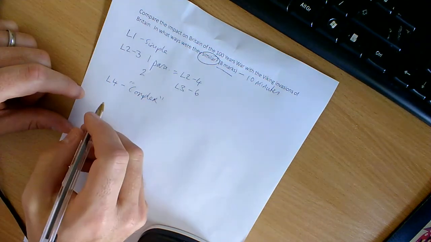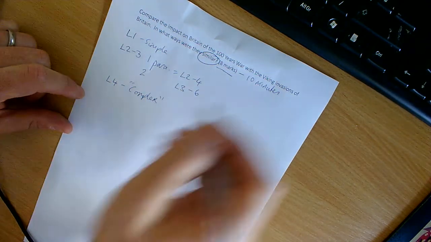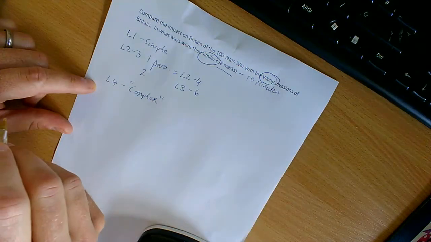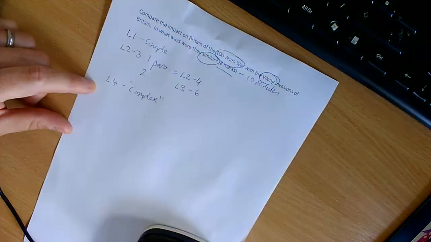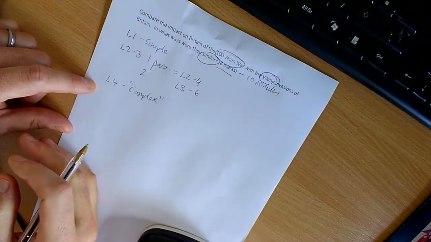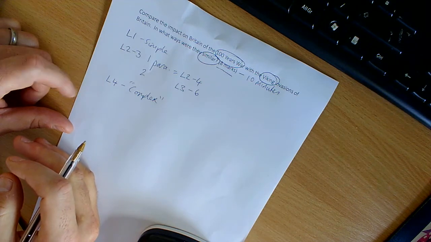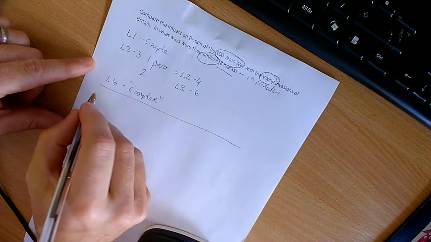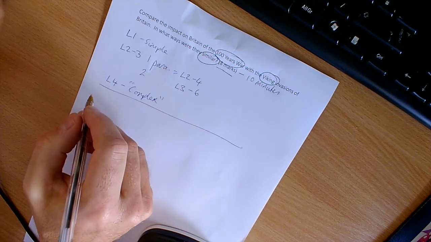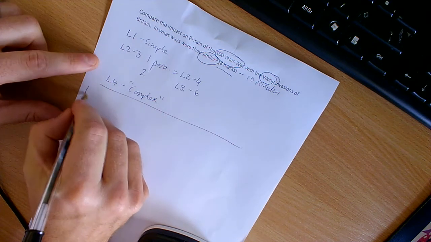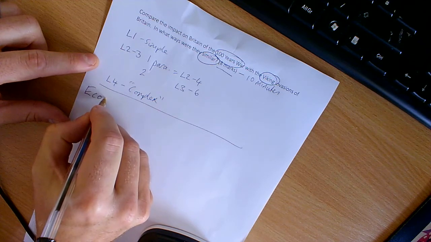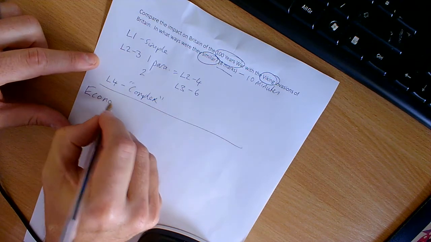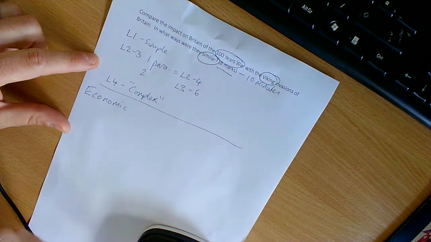So the two things you're asked to compare in this question are the Viking invasions of Britain and the 100 Years' War. And you're looking to try and find some things that were similar about them. A way to maybe start your planning is sometimes to think of these categories. Did they have a similar impact in terms of the economics?